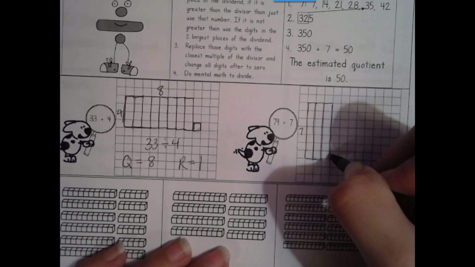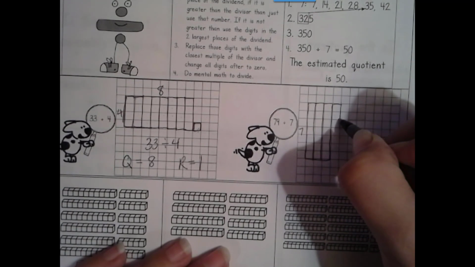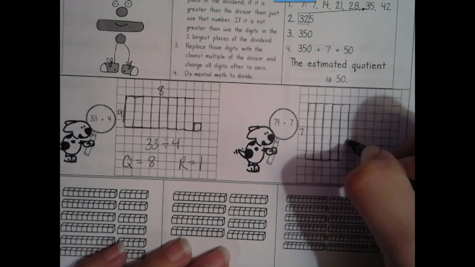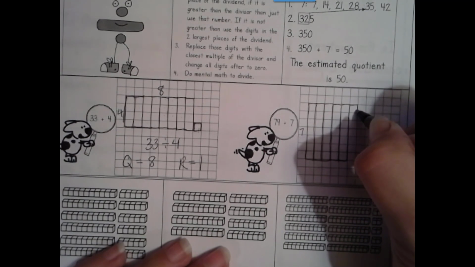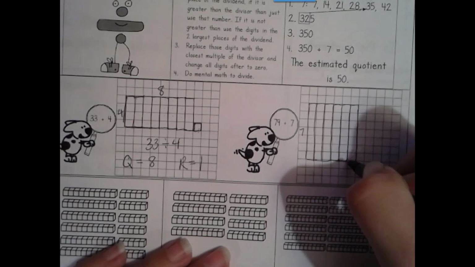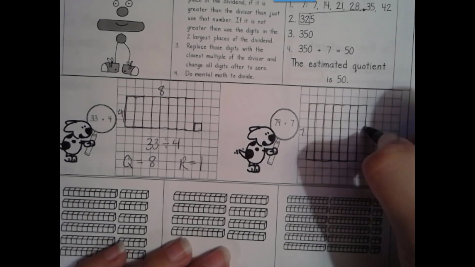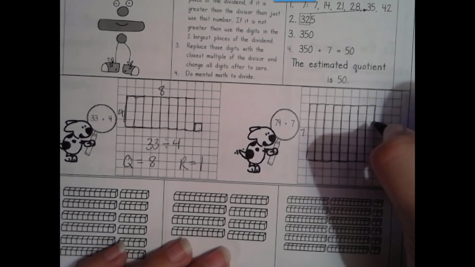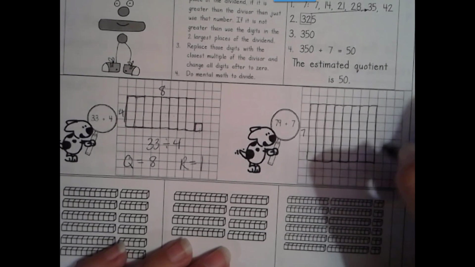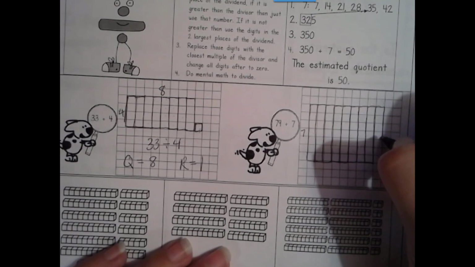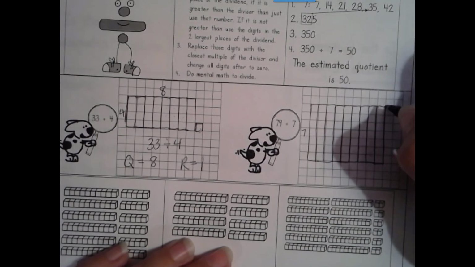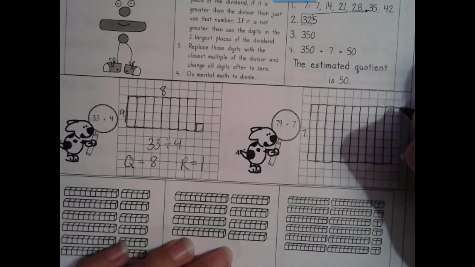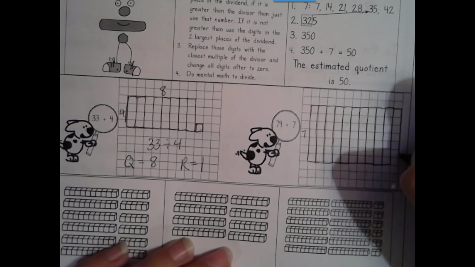15, 16, 17, 18, 19, 20, 21, 22, 23, 24, 25, 26, 27, 28, 29, 30, 31, 32, 33, 34, 35, 36, 37, 38, 39, 40, 41, 42, 43, 44, 45, 46, 47, 48, 49, 50, 51, 52, 53, 54, 55, 56, 57, 58, 59, 60, 61, 62, 63, 64, 65, 66, 67, 68, 69, 70, 71, 72, 73, 74, 75, 76, 77.